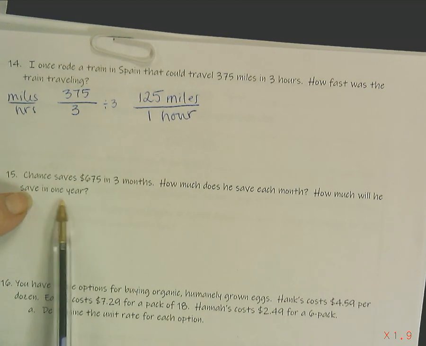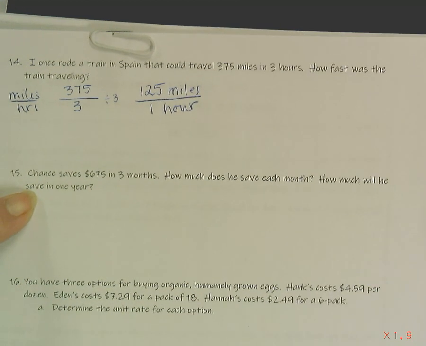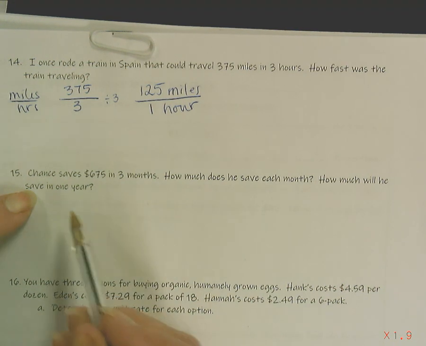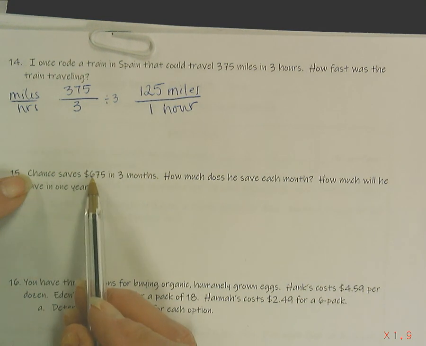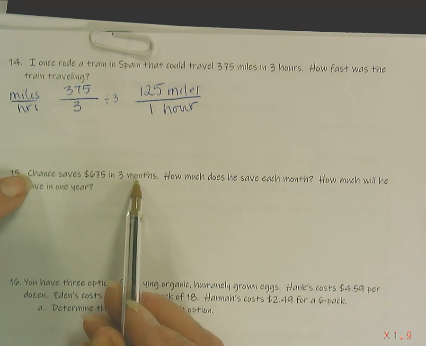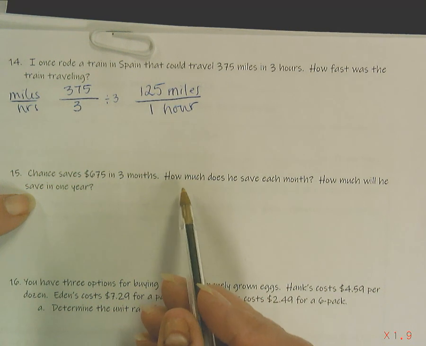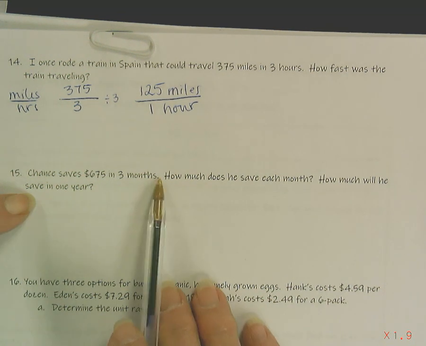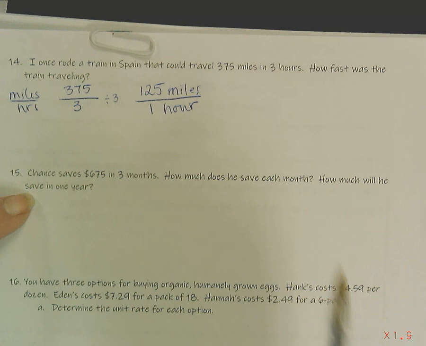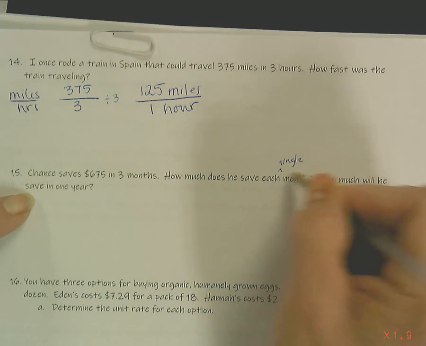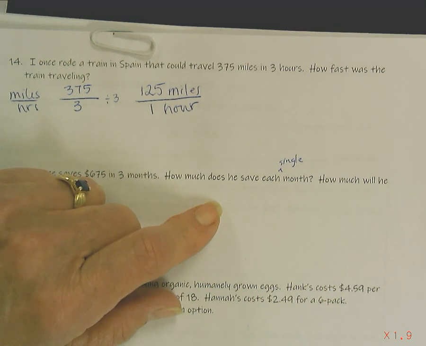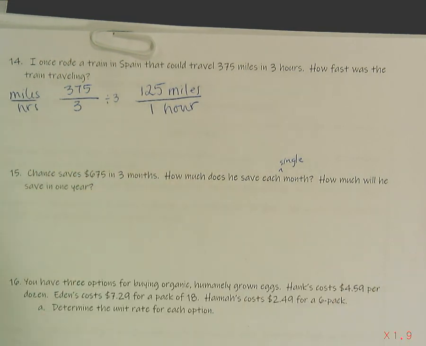Number 15 is a different type of question. Okay, this is not going to be asking for a unit rate. It's telling us that Chance saves $675 in 3 months. Well, actually, this is asking 2 questions. How much does he save each month? Each single month. So I guess the first question is a unit rate. But then the second question is how much will he save in a year? So this is a 2-part problem.